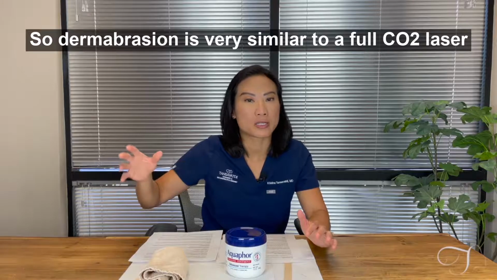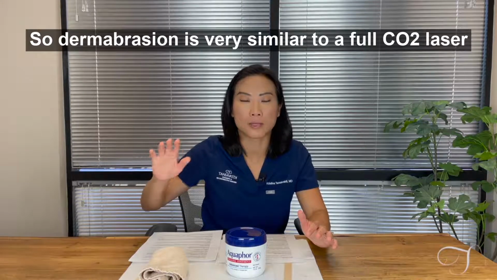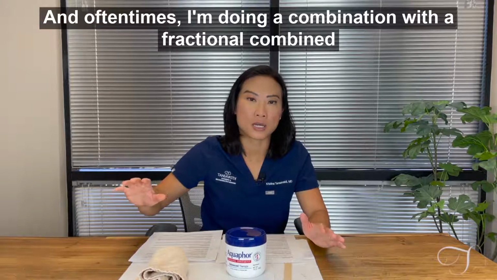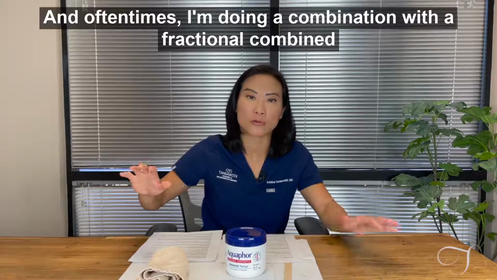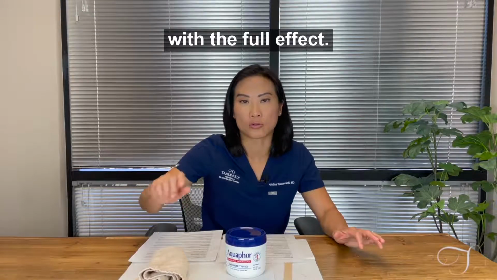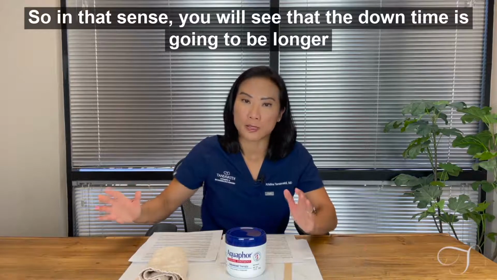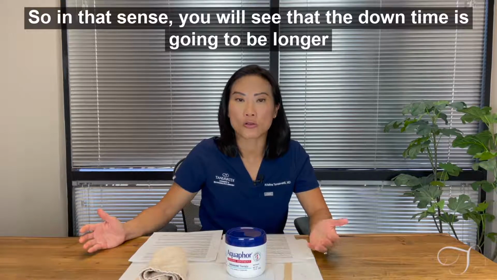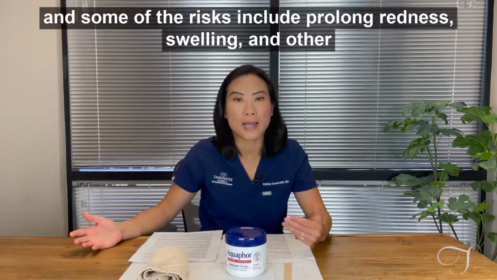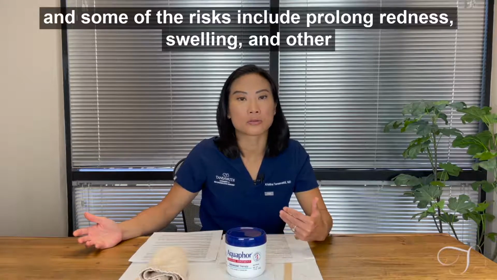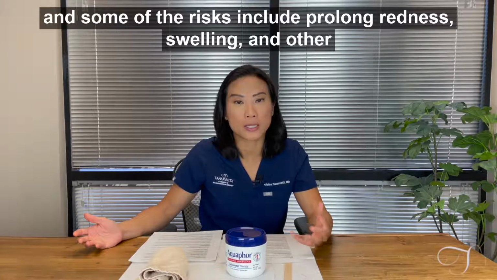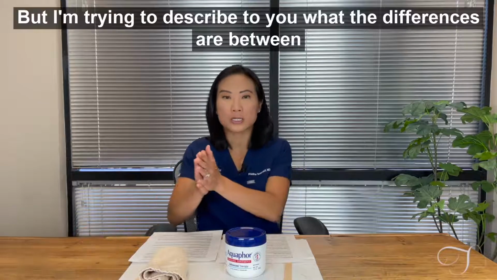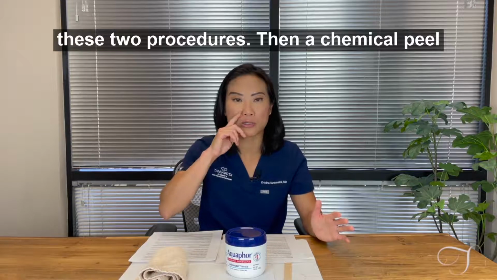So dermabrasion is very similar to a full CO2 laser resurfacing. And oftentimes I'm doing a combination with a fractional combined with the full effect. So in that sense, you will see that the downtime is going to be longer for these more aggressive procedures, and some of the risks include prolonged redness, swelling, and other things. So I'll go over that. But I'm trying to describe to you what the differences are between these two procedures.